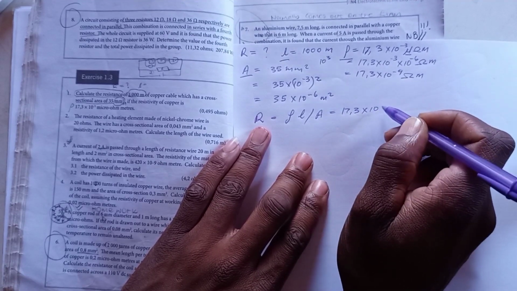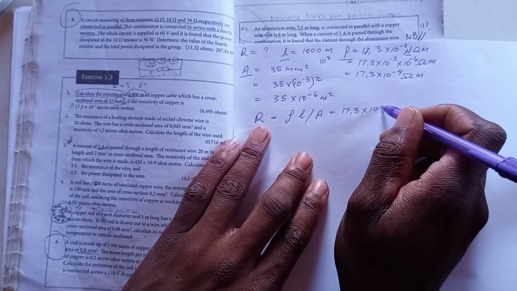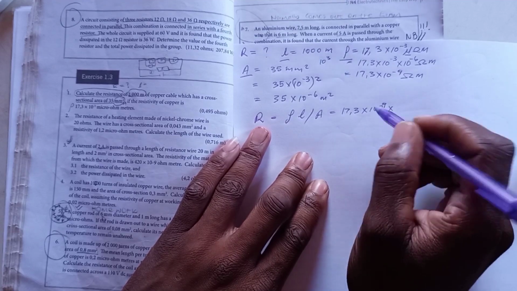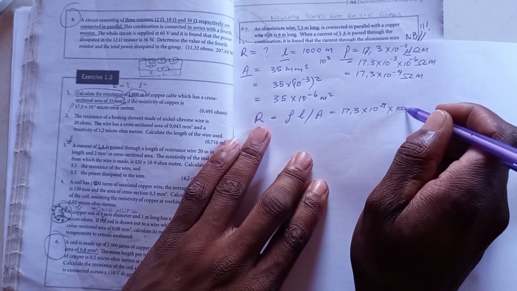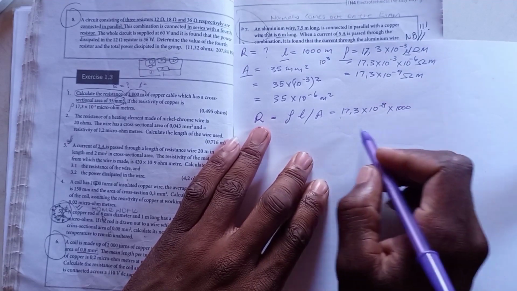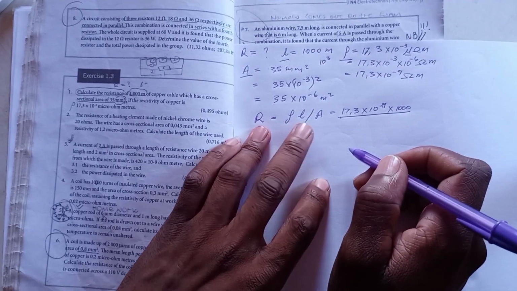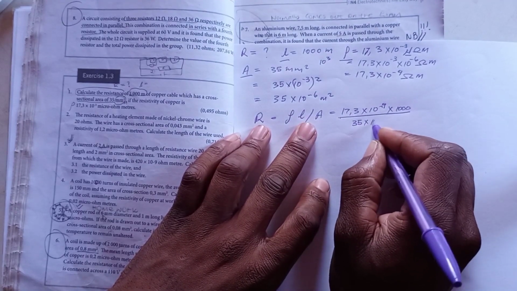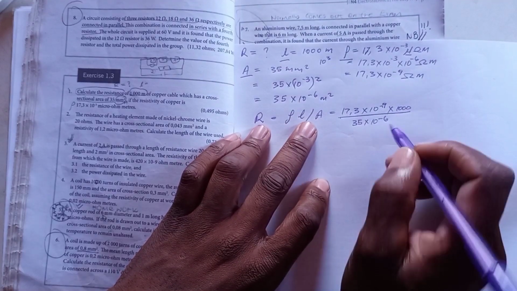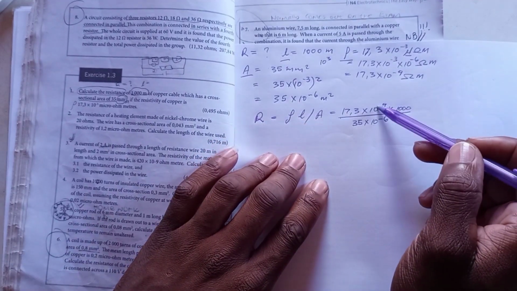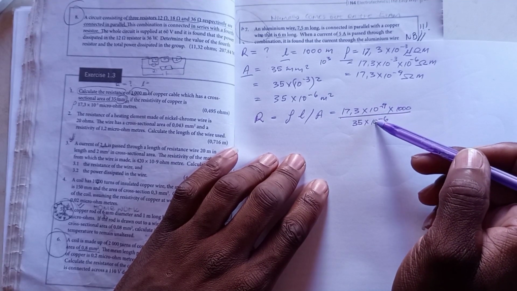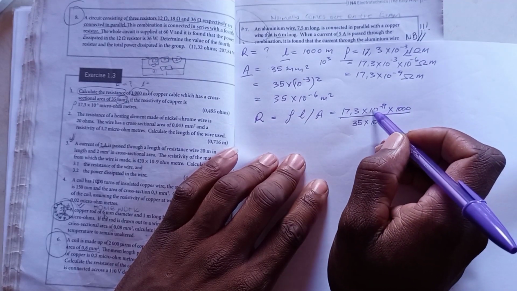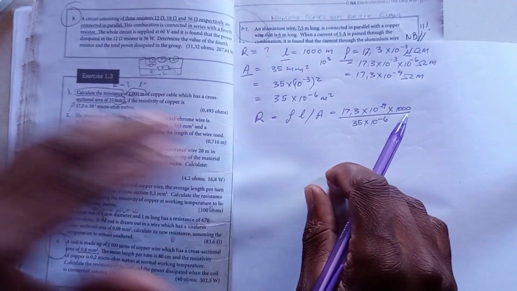17,3 times 10 raised to minus 9 times the length, which is 1,000, all divided by, tell me what's A, it's 35 times 10 minus 6. So maths tells us this one will go on top and become positive 10 raised to 6, and since these are the same bases, we will be left here with 10 raised to minus 3.